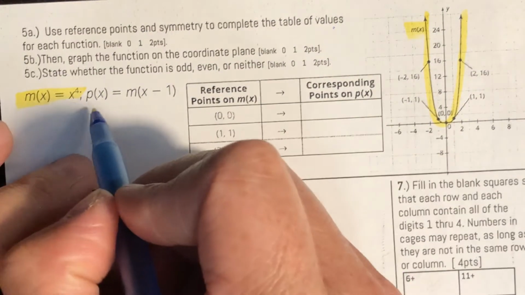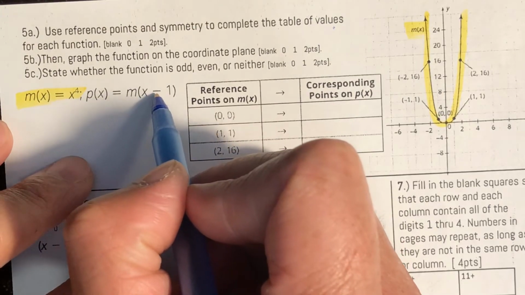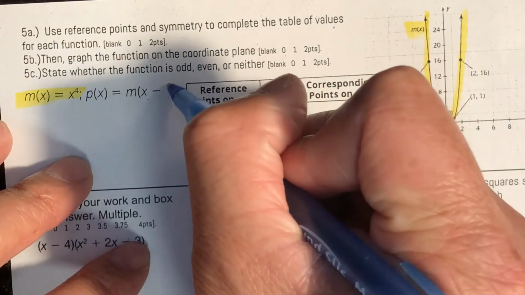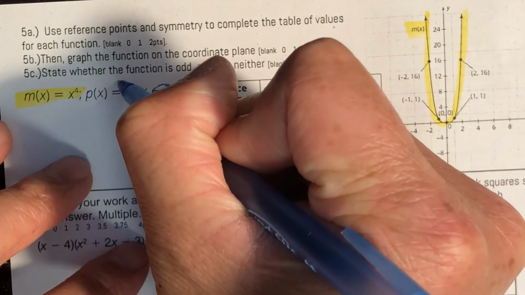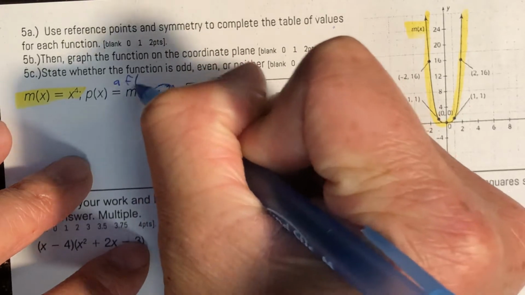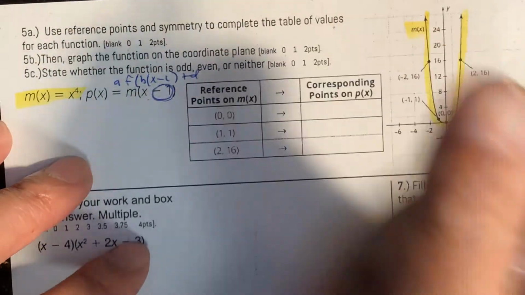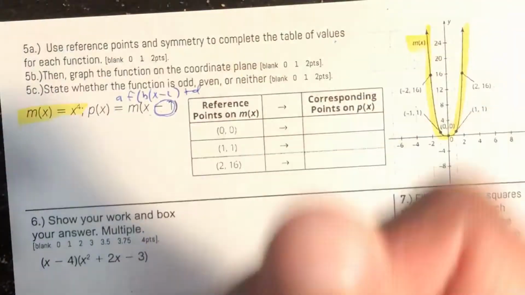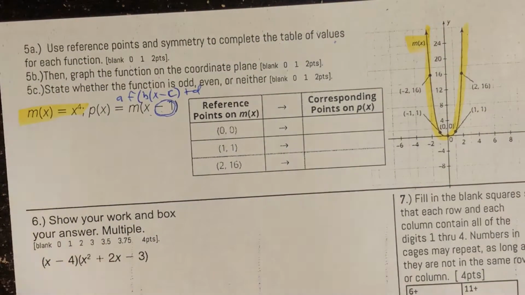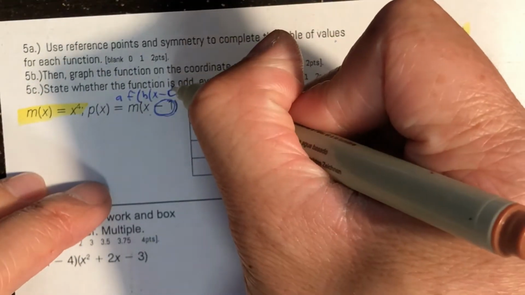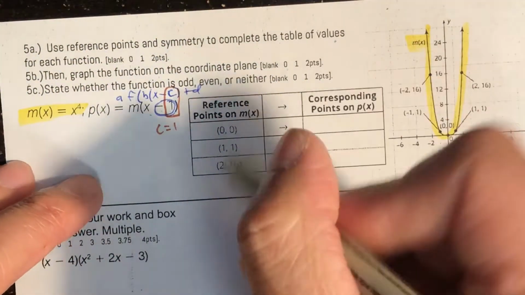And then it says p of x, so let's call this the child function. All you have to do is x minus 1. So this one right here, remember, if you had to write it, it is a times the function b times x minus c plus d. And so my c value, that's a c, let's make that clear. My c value is 1. C equals 1.